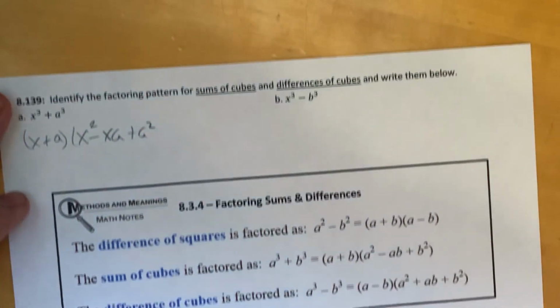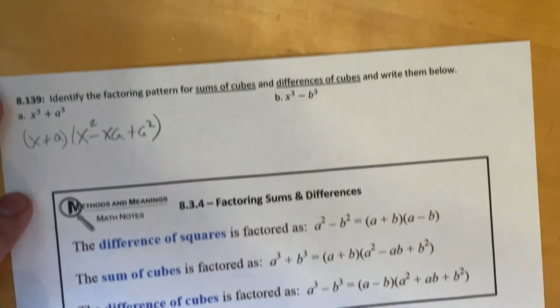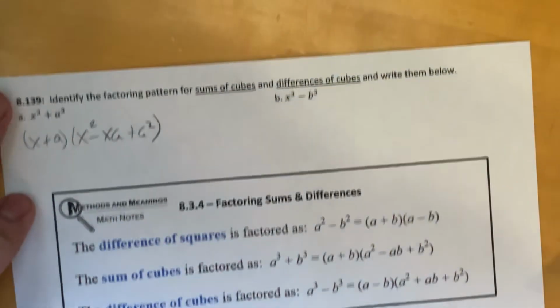I didn't want to write ax and confuse you guys, so that's the way I wrote it. Because a is at the end, x is in the beginning. If a was at the beginning, it would have made more sense. But here you go.